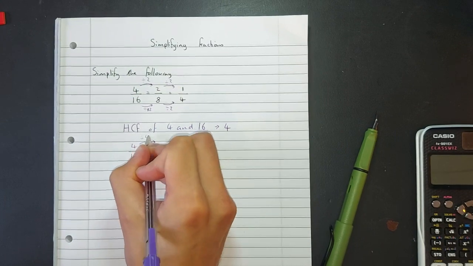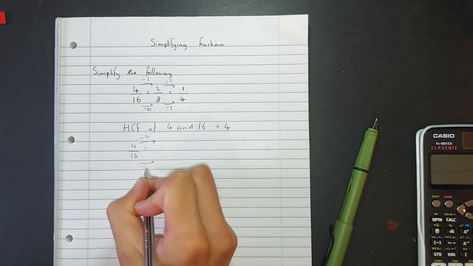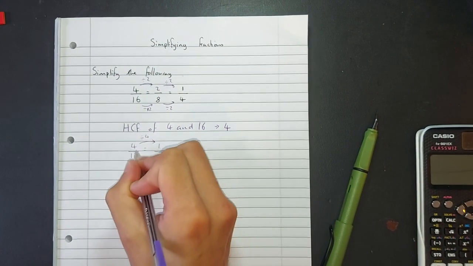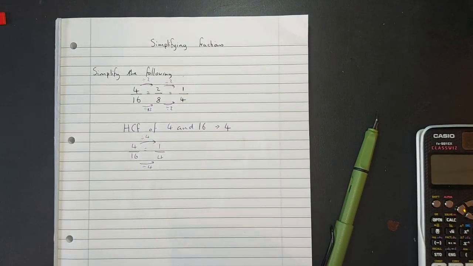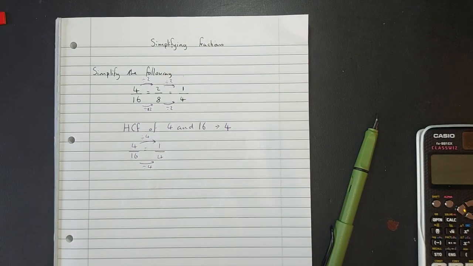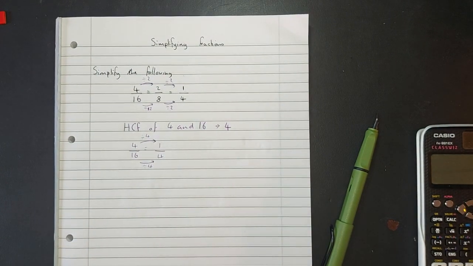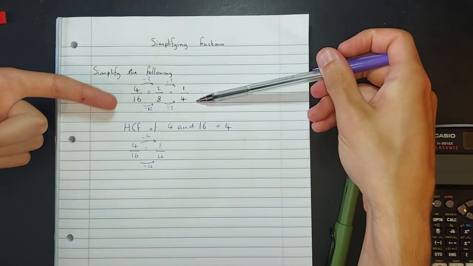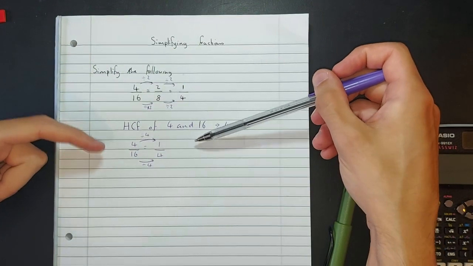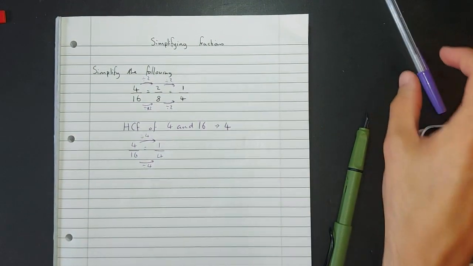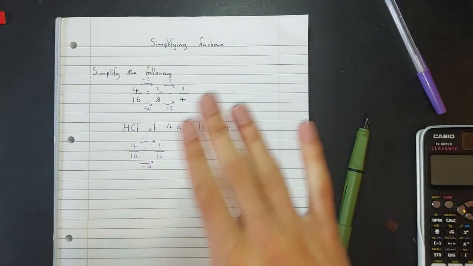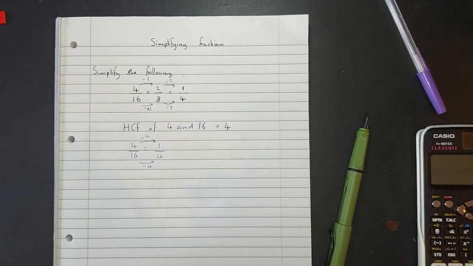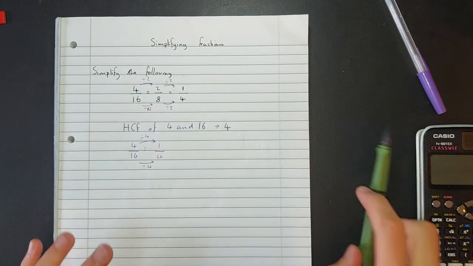And I know that the highest common factor is 4, so I'm just going to divide top and bottom by 4. 4 divided by 4 is 1, 16 divided by 4 is 4, and I get straight to the answer in one step. So if you're able to find the highest common factor, that will save you lots of time. This way is not wrong, it just takes a little bit longer. If possible, do find the highest common factor. For the sake of my working out, I am going to stick with just taking out a factor, just to show that it will always work. But if you're able to find the highest common factor, then please do, it will save you some time.